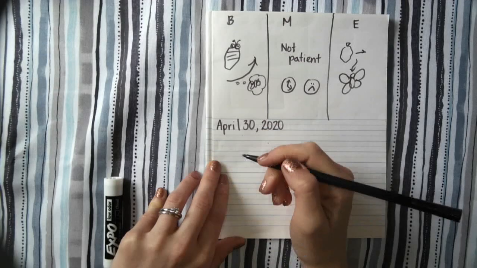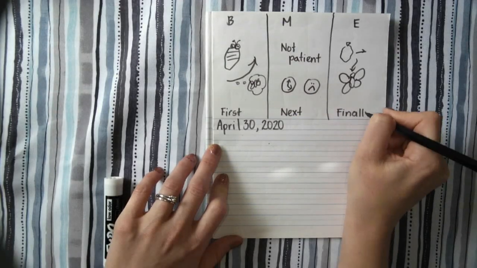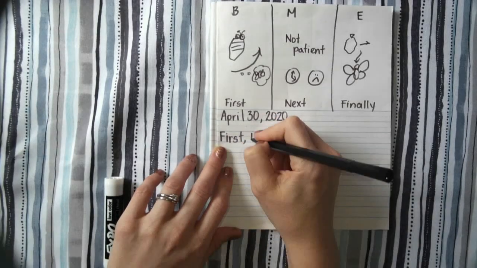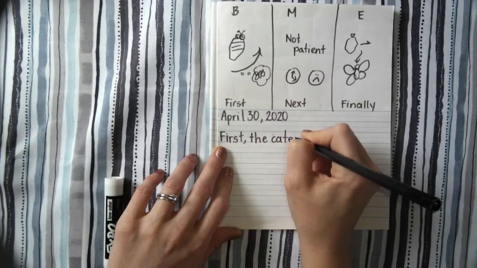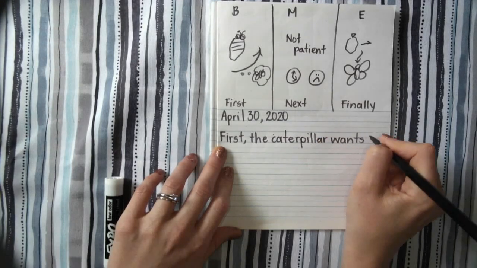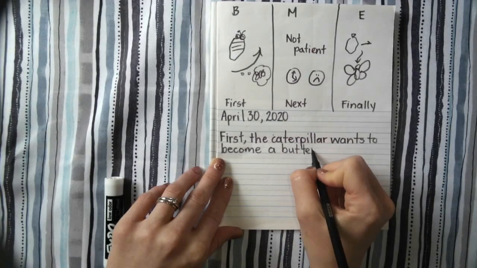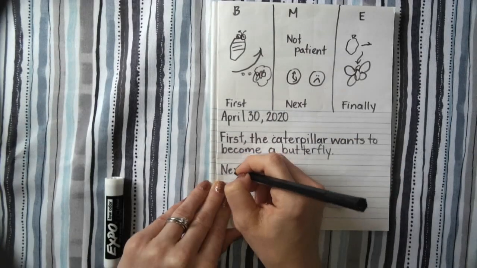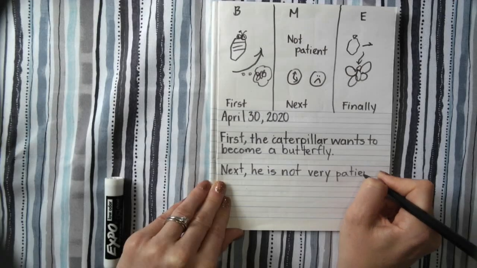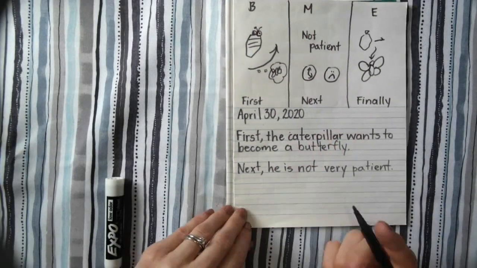Okay? So I might start with our usual transition words of first, next, finally, or last. Those would be good ones to use for grade 1 because you already know those really well from your journal writing. So first, the caterpillar wants to become a butterfly. Next, he is not very patient. And you could talk about what that looks like. He has a hard time waiting. He does not like waiting to become a butterfly.